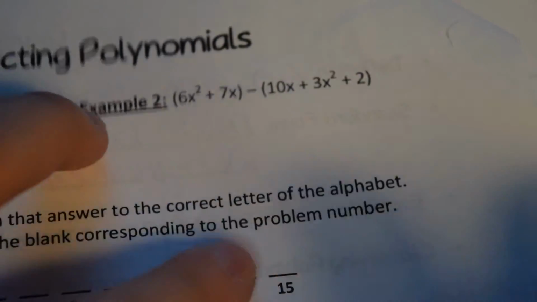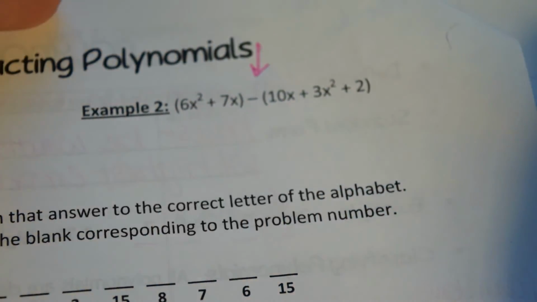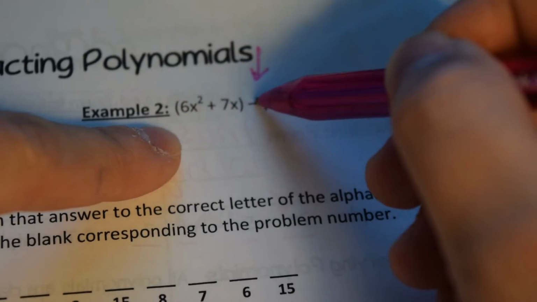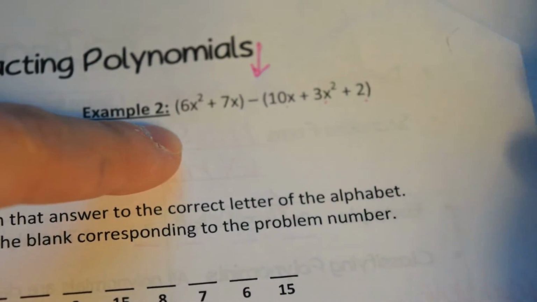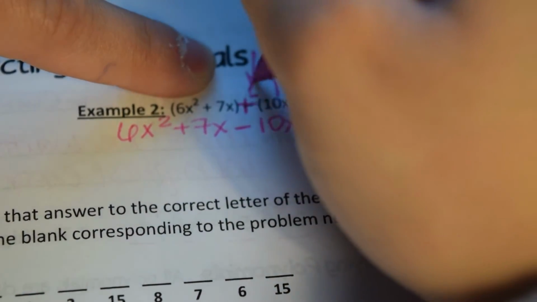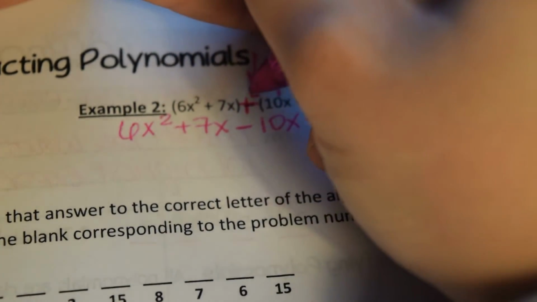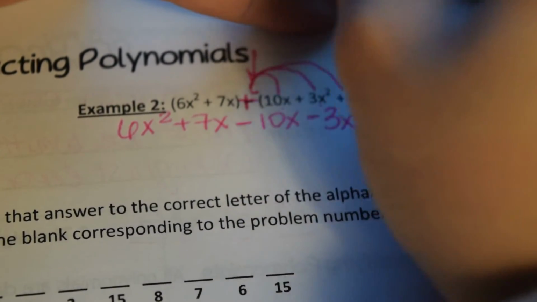Okay. But if we move over here, we notice that the only difference is that this is a subtraction problem. That means we have to distribute this negative to every single term inside of the parentheses. So we're going to have, I'm going to do that now, 6x squared plus 7x, which remains unchanged. And then I like the keep, change rule, or I like to say I'm going to distribute the negative. So minus times 10x is going to be negative 10x. Minus 1 times 3x squared is going to be negative 3x squared. And then negative 1 times 2 is going to be minus 2.